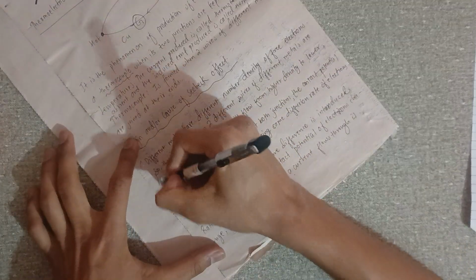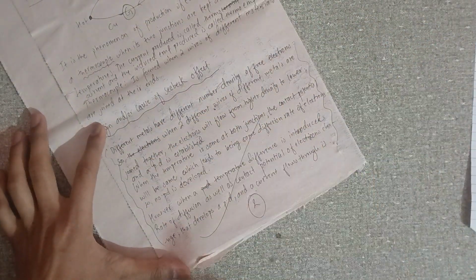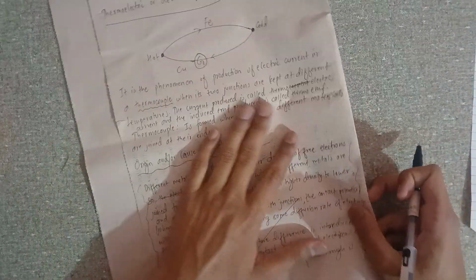So you basically summarize everything this much and write this for 2 marks questions. Yeah, you may read it and summarize it yourself.